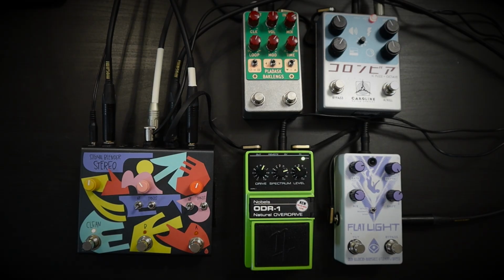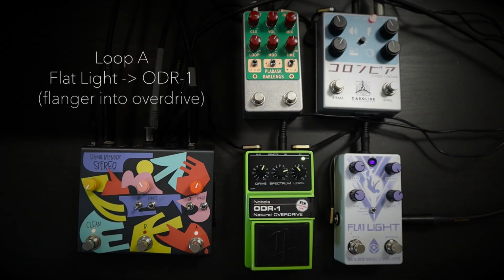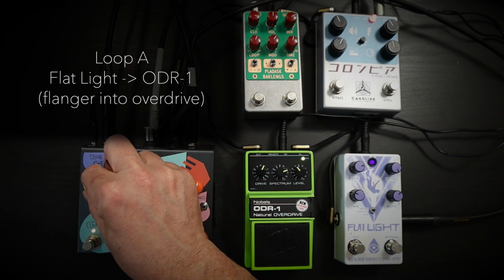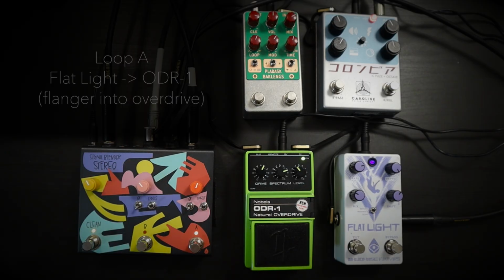You can also take sounds that normally would be very difficult to achieve outside of a studio and get them with this kind of setup live or while you're performing. Okay, so we have that. So let's put some clean in there to kind of clean it up.